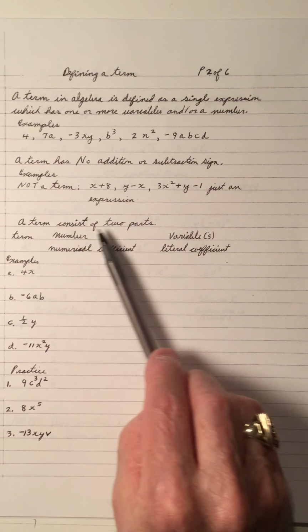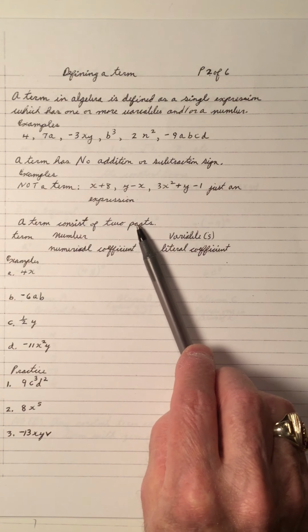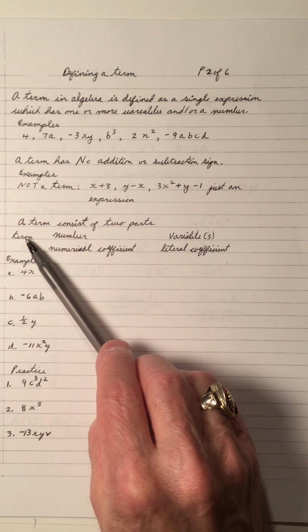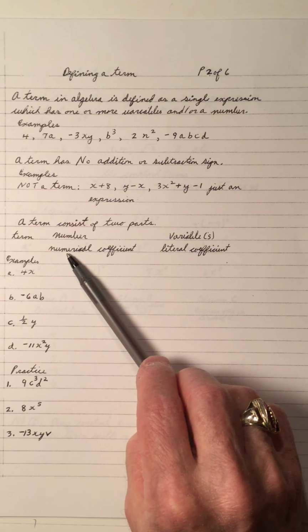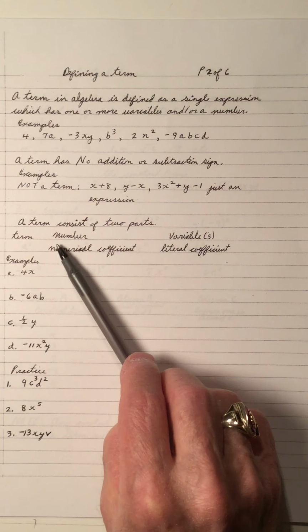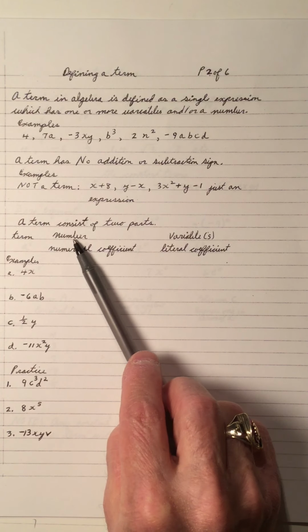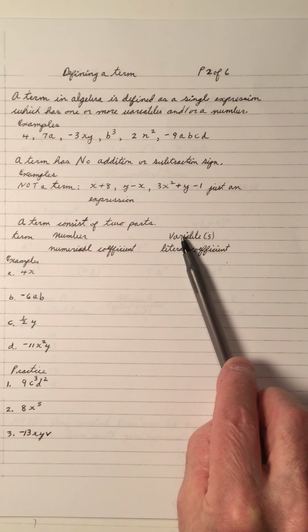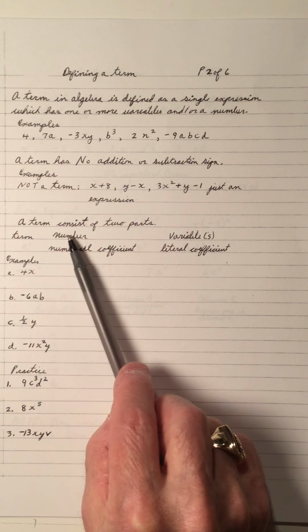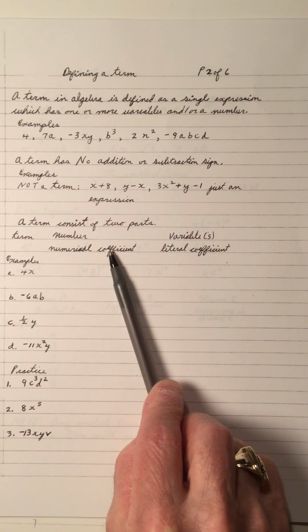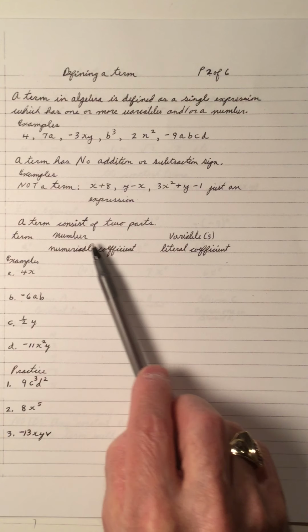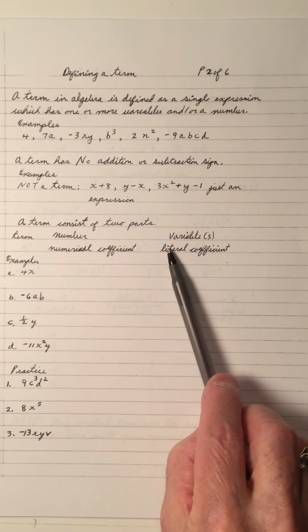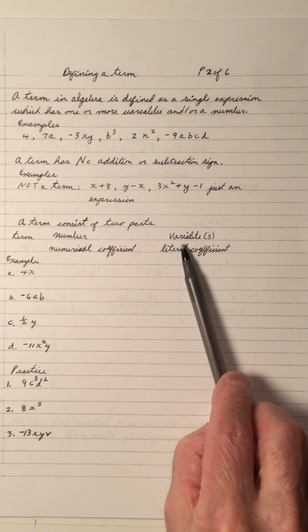A term consists of 2 parts. A term will have a number and or variables. If a term has a number, we call it the numerical coefficient. If a term has a variable, we call it the literal coefficient. Numerical for number, literal for a variable.